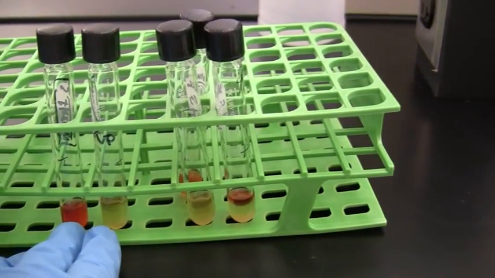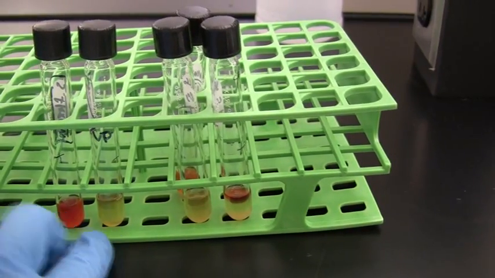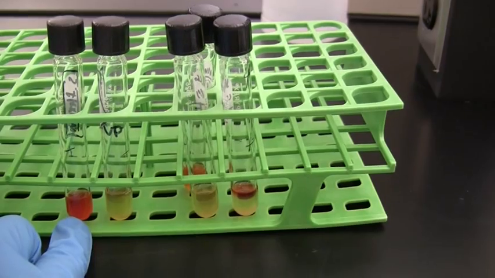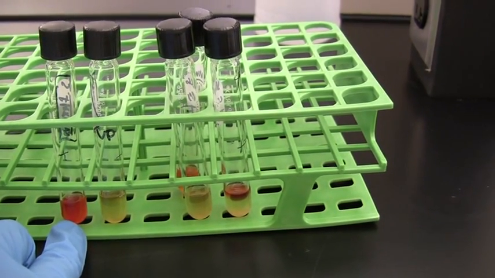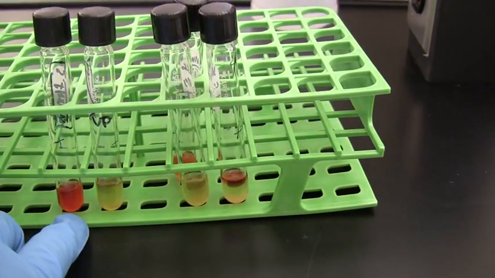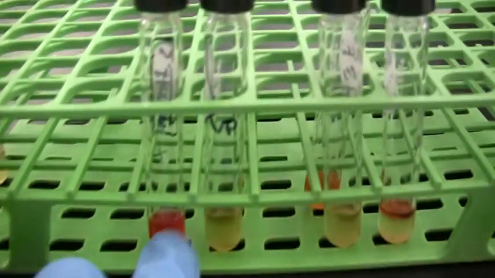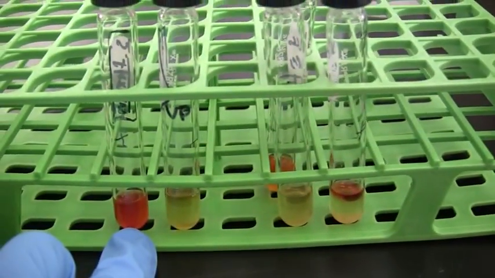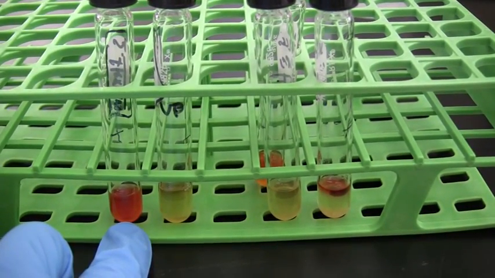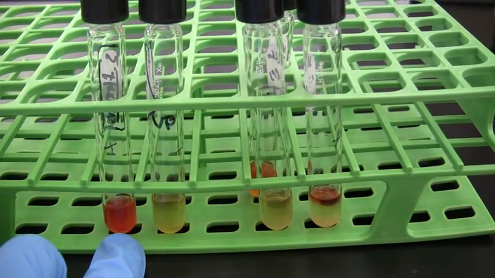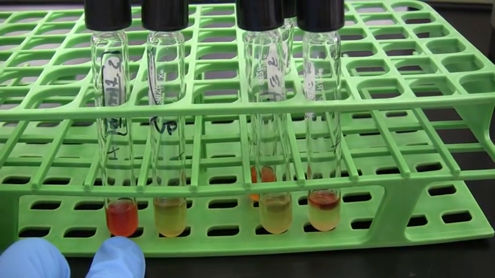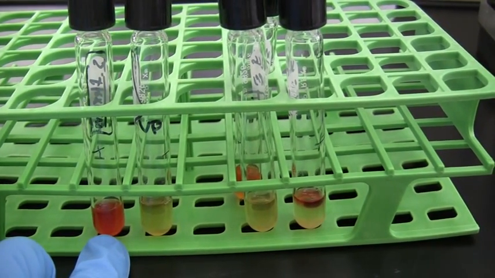This is a medium that's split into two tubes. So you put the same species of bacterium into both tubes, incubate, and then you add the reagents. Here on the left we have methyl red reagent that's been added. And the test result of it staying a bright red indicates that it is positive for the production of mixed acid, so the pH has dropped.